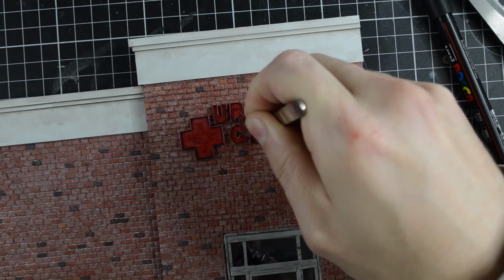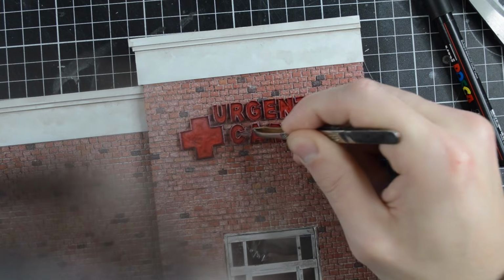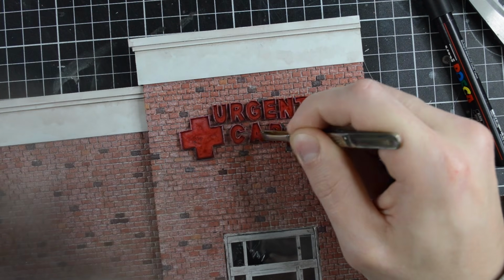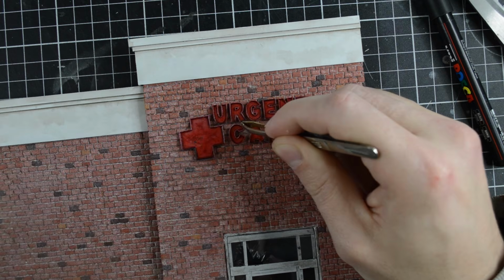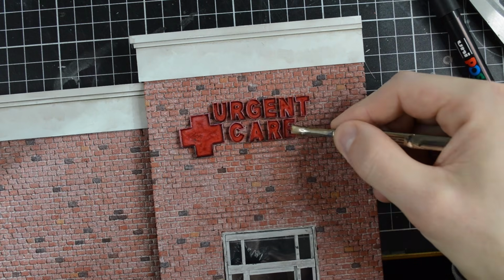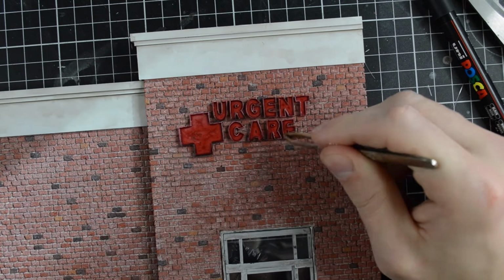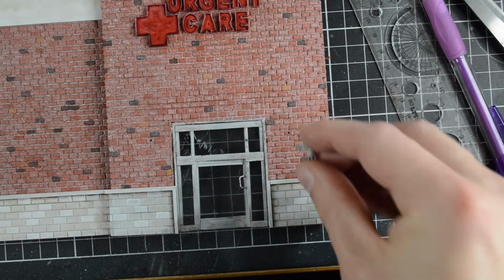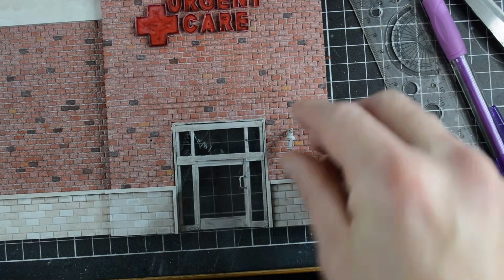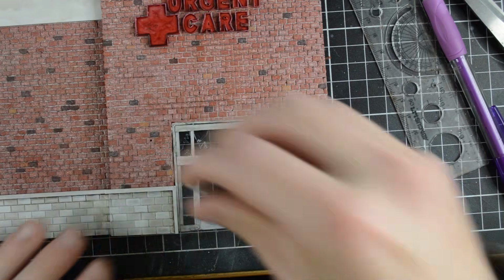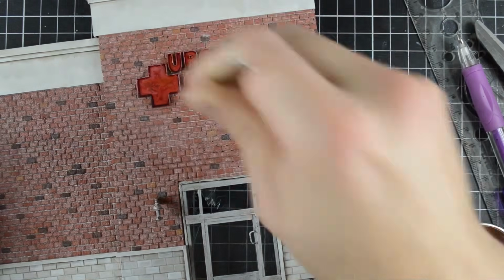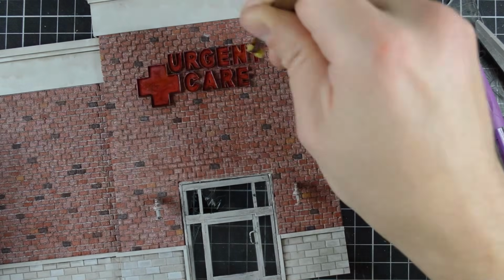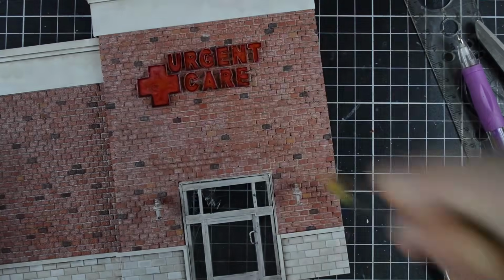I then glued the sign and lights down into position, and dabbed them with a rough sponge and rust pigment to give them a weathered look.